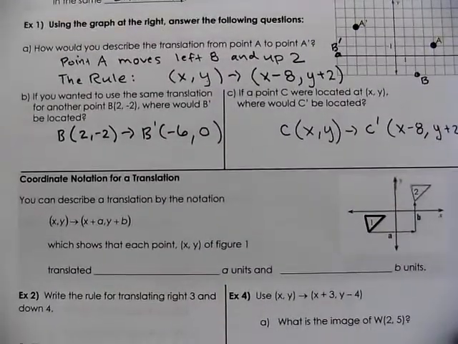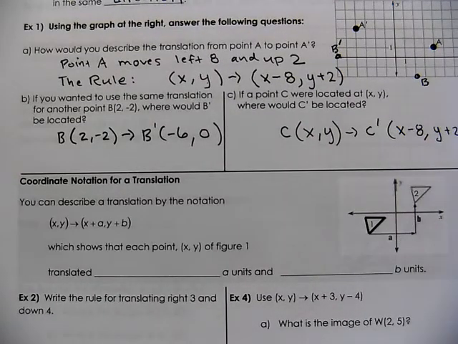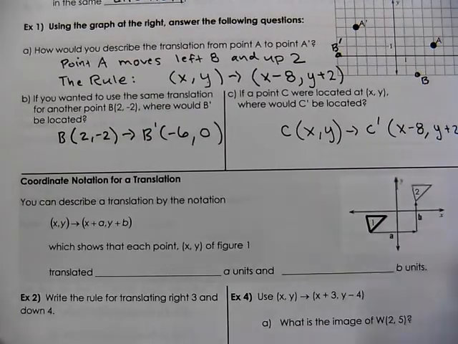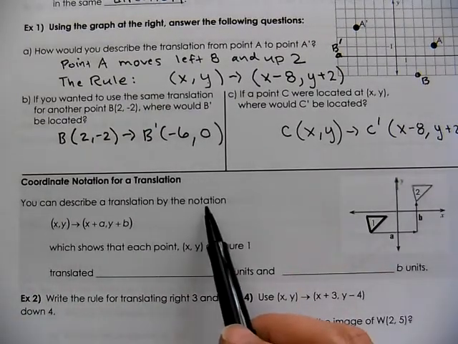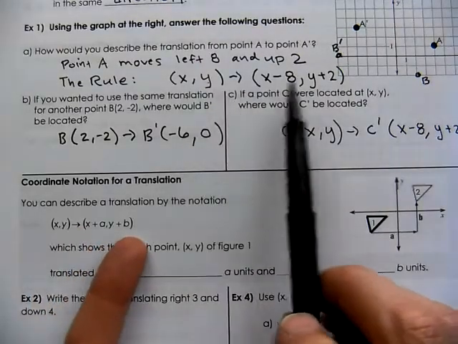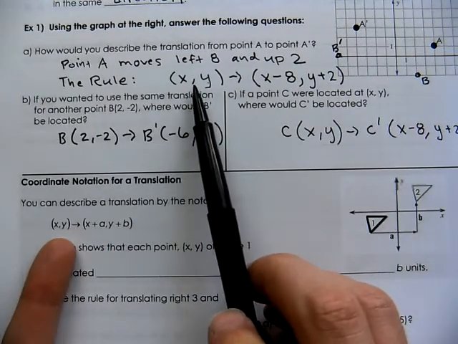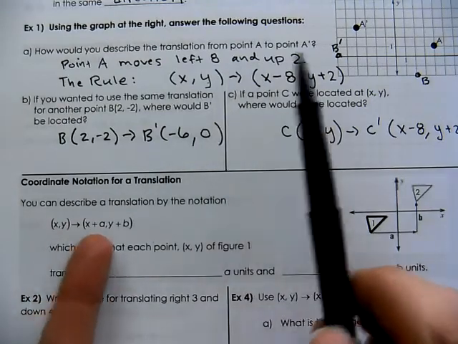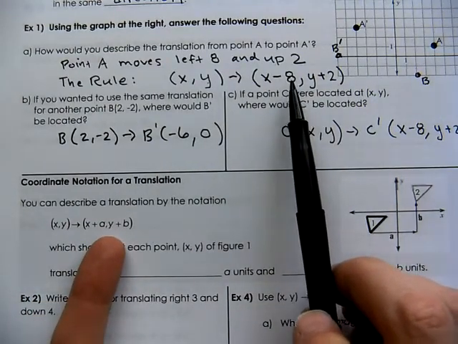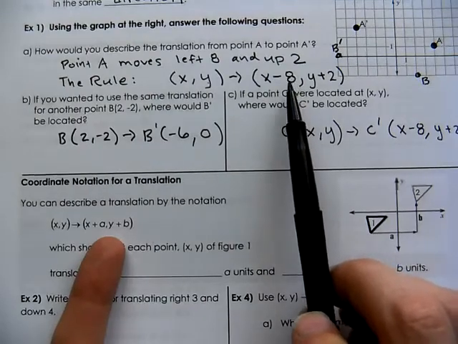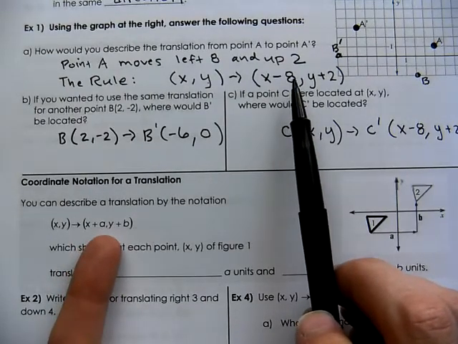So in this shaded box below, we're looking at a very general case. We don't have specific numbers. Again, we're just using this notation to communicate how we can move objects around, and then we'll get to some specific values below that in the next set of examples. It says you can describe a translation by the notation, and you'll recognize this looks very similar to what we were just talking about. That is the rule. There's always 3 parts. We have the general coordinate, we have the arrow indicating some change, and then we have the result. In example 1, we had specific numbers that we were moving the object by. Here we're just replacing those with variables.